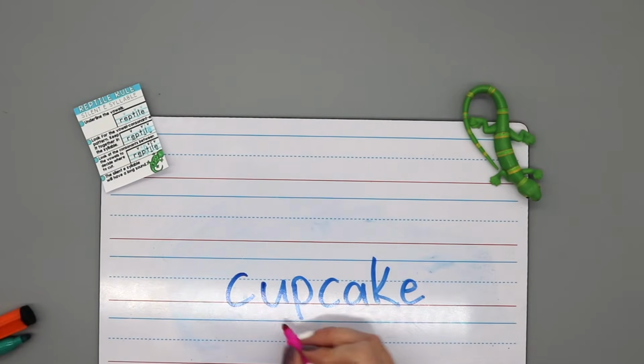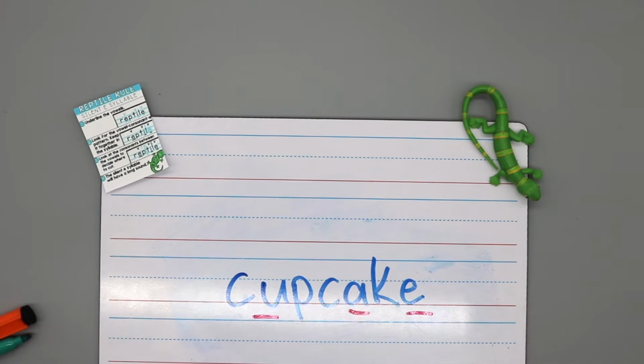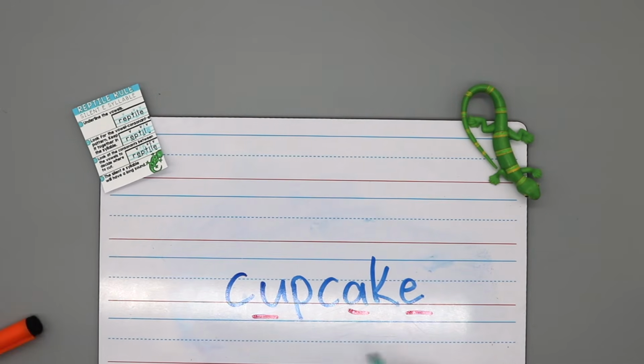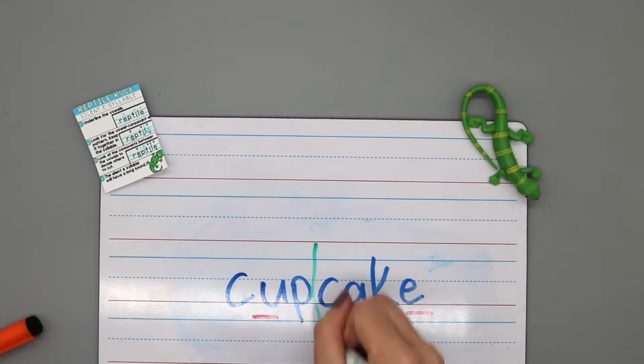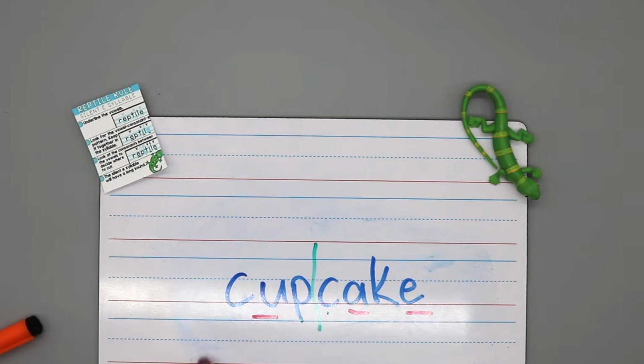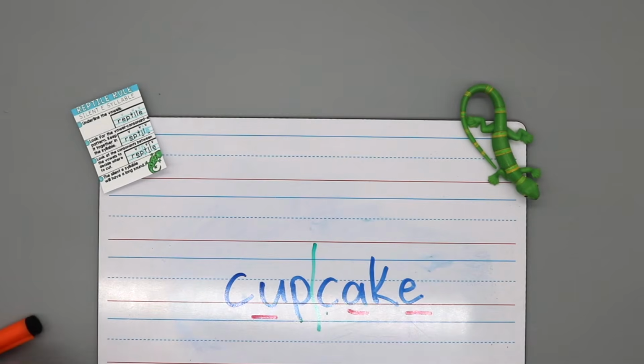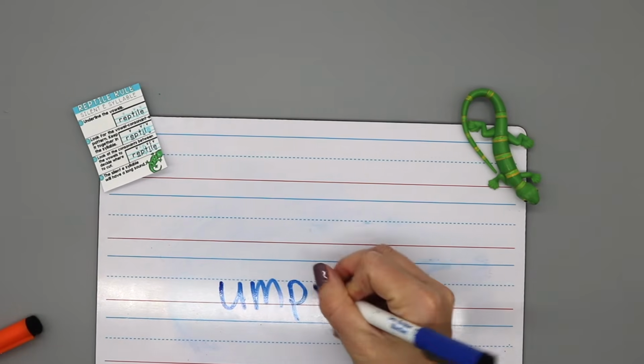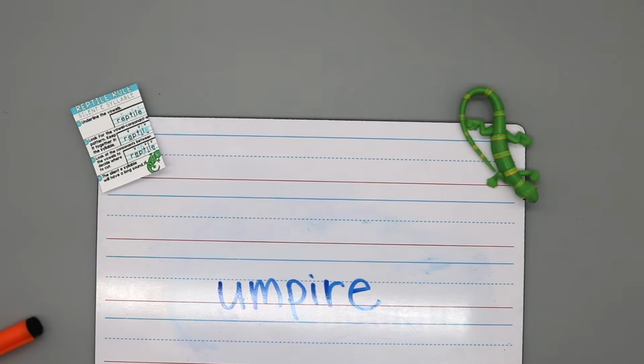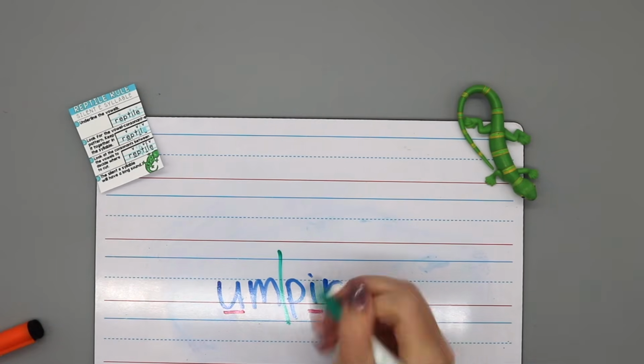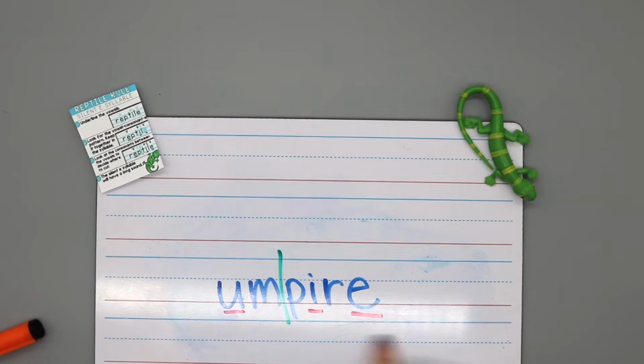Next word is cupcake. Underline our vowels, look for the vowel consonant E, there it is, and we're going to cut in front of the consonant before that. So we have cupcake, cupcake. Next word is umpire. Underline our vowels. Find the vowel consonant E, there it is, I-R-E. We are going to cut in front of the consonant before that. So we have umpire, umpire.